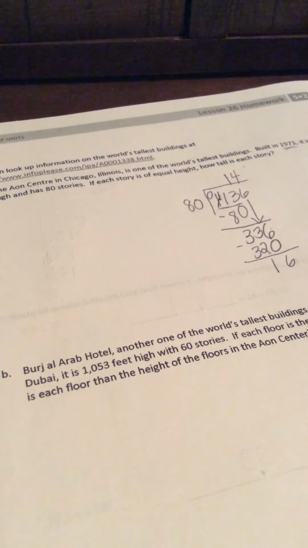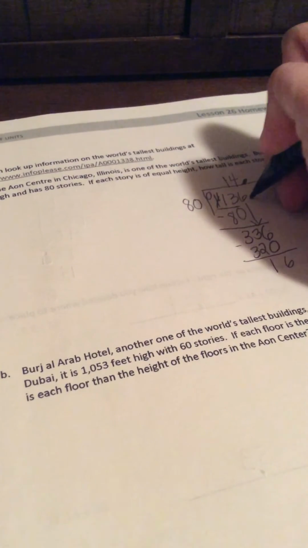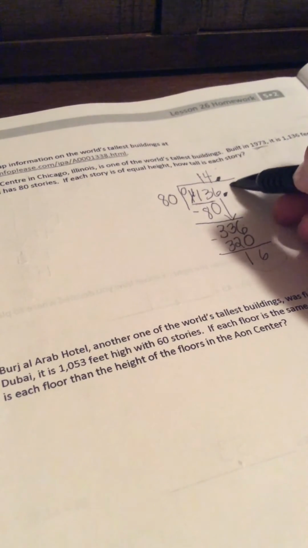So we don't want a remainder because this isn't going to be a whole foot. It's going to be a partial. So I'm going to go ahead and put a decimal here. Decimal here. And I'm taking this 16 and I'm going to put it in the tenths place. If I put the 16 in the tenths, it's actually going to be 160 tenths.